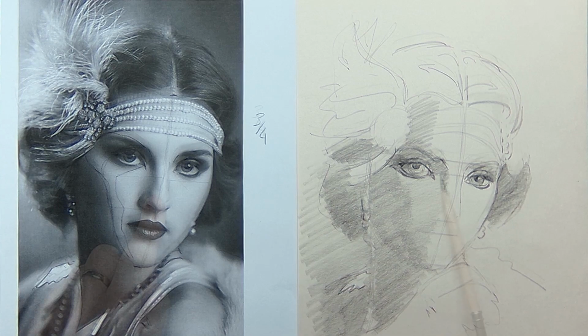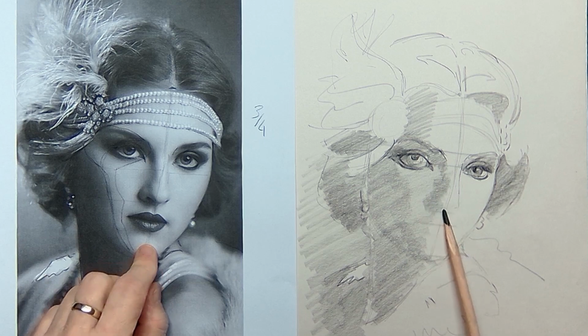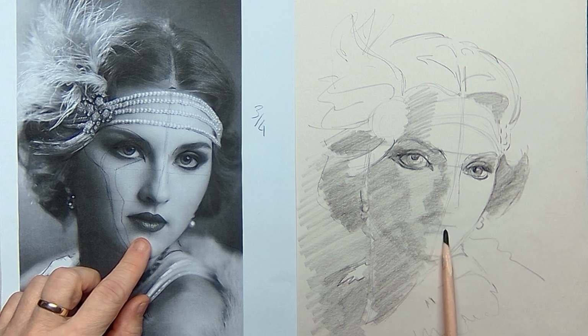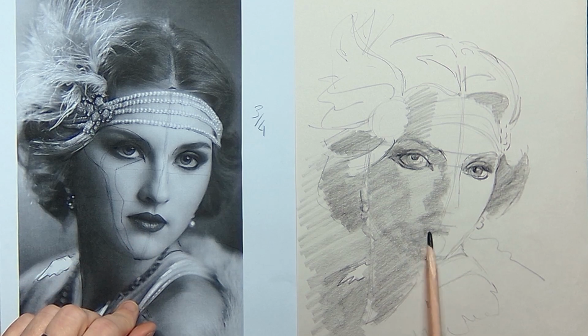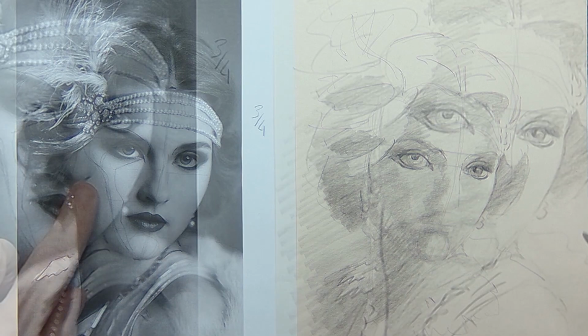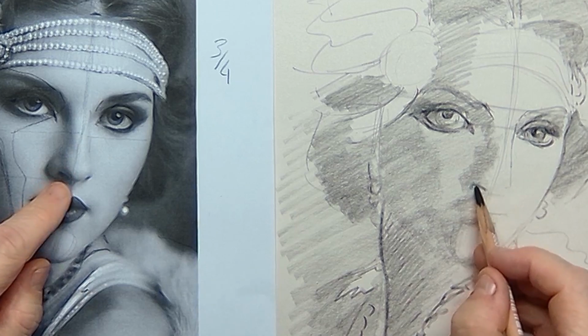And the background is a little bit dark too. So is the side of the nose, of course, the side of the upper lip, and there's a little shadow underneath the lower lip, but you can beautifully see the roundness of the chin.